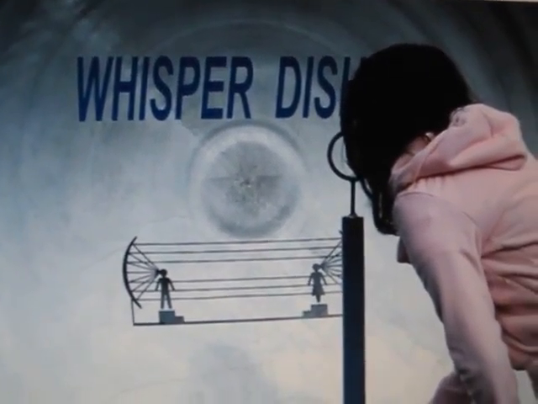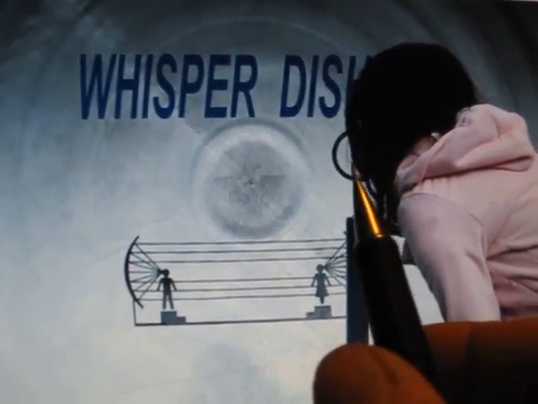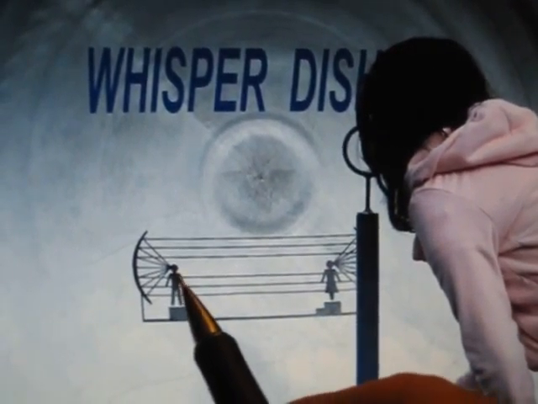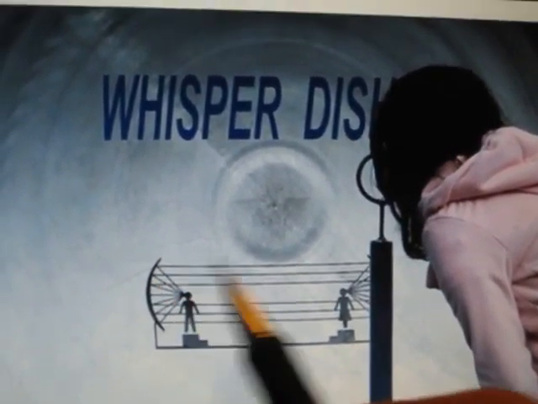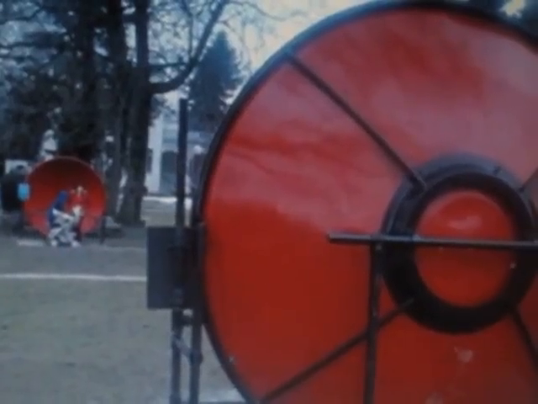And this is an actual whisper dish. This girl is whispering into this hole, which keeps her mouth in just the right spot so she can send her sound to the other end of the field.